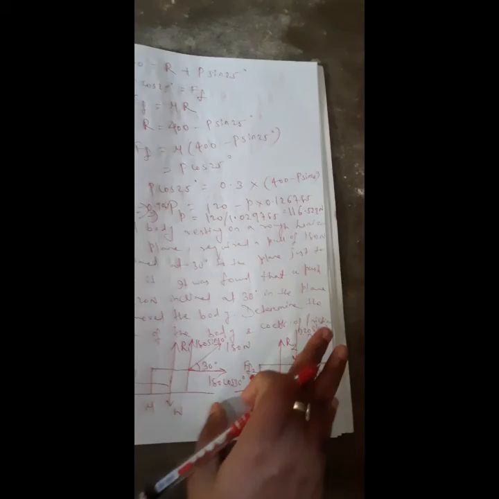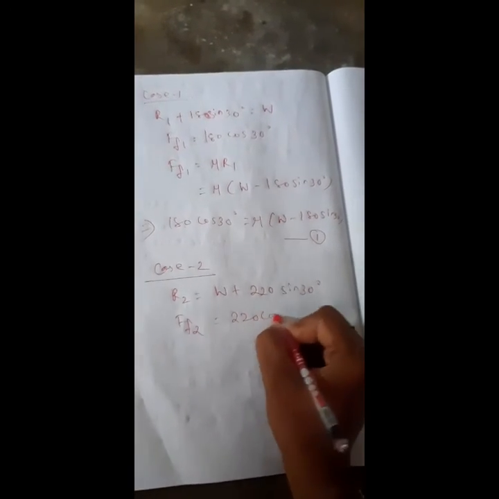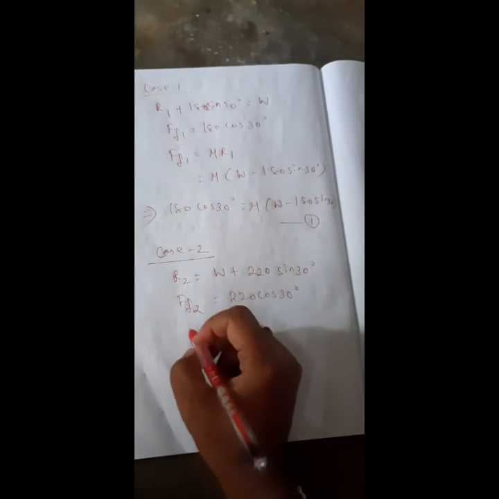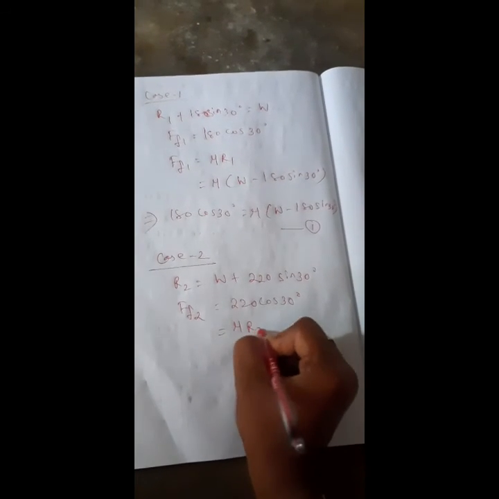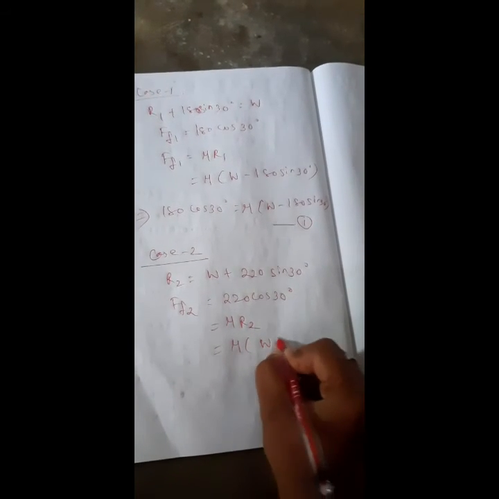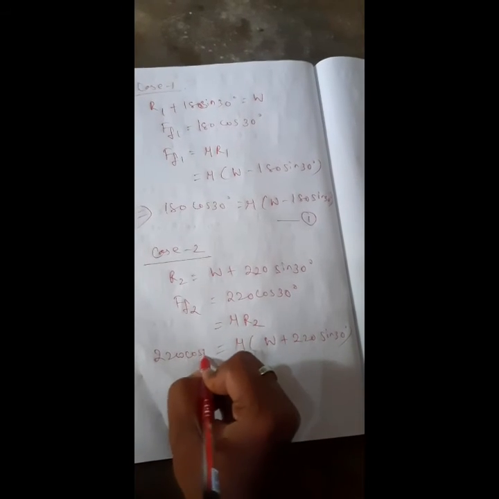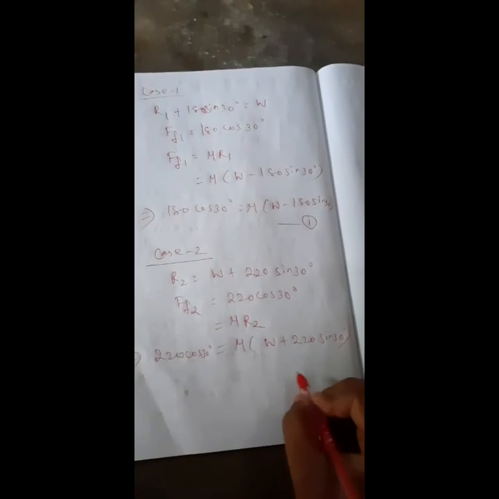So we will balance the horizontal force. The frictional force will equal 220 cos 30. In the same way, frictional force equals mu times normal reaction. Here the normal reaction is R2, so mu times R2 is mu times (W plus 220 sin 30), and this frictional force value equals 220 cos 30. We'll equate this, and let this be equation 2. So we got two equations, and there are two unknowns, mu and W, which we have to calculate, so we can easily solve this.